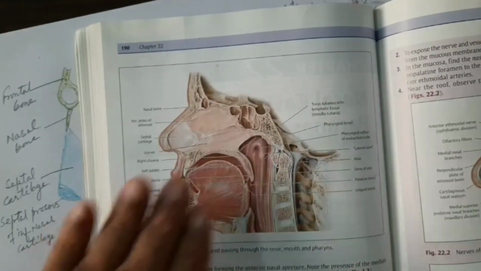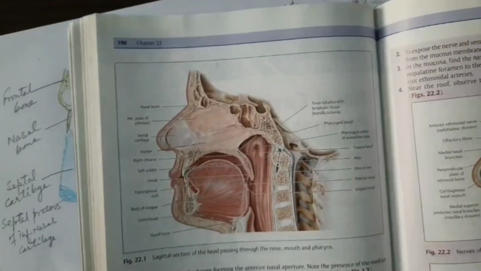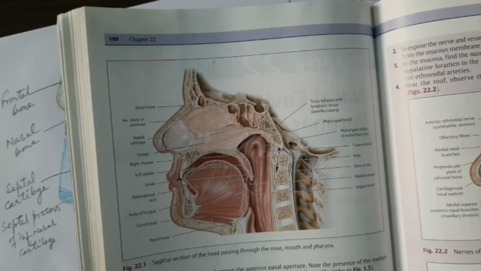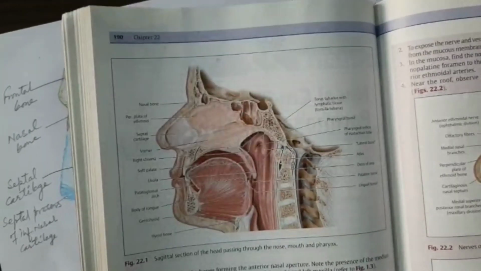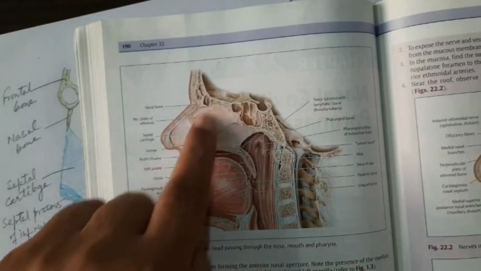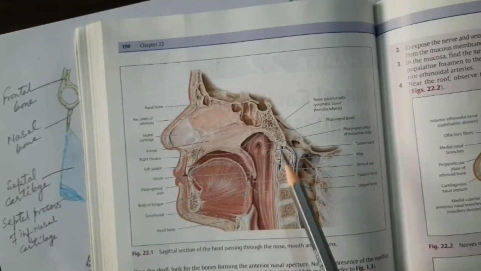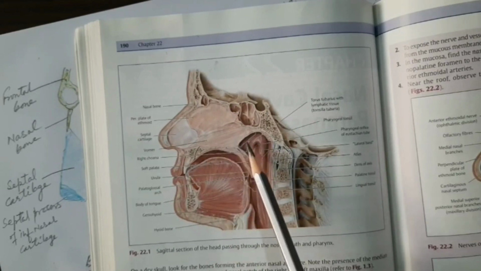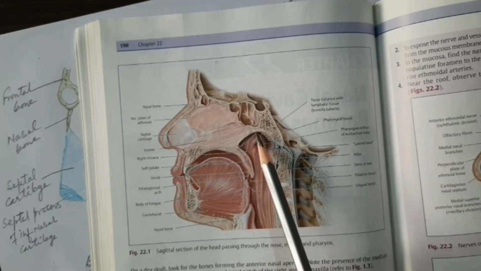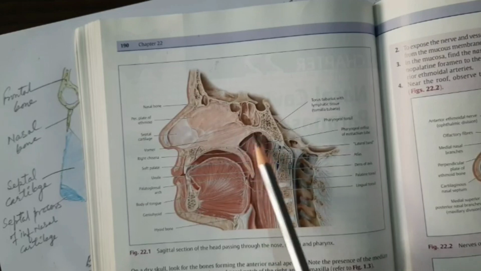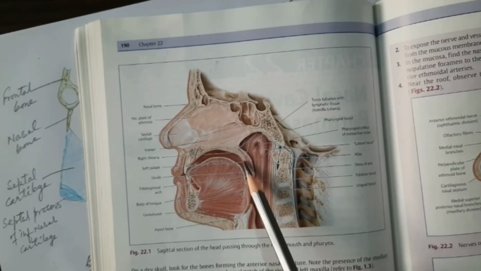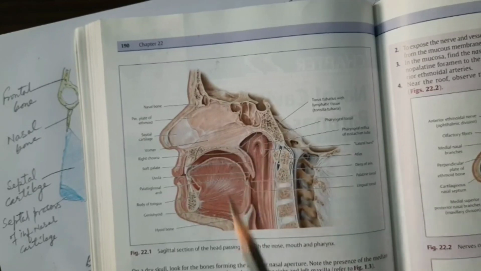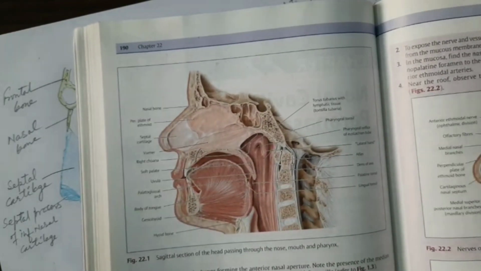Okay, so it is covered by the mucous membrane on either side, that is on the right side as well as on the left side of the median nasal septum. So this is how the median nasal septum is there. Just postero-inferior to this median nasal septum, this midline facing towards the nasopharynx, this is the soft palate, and this is the hard palate, and the soft palate is also covered by the mucous membrane.